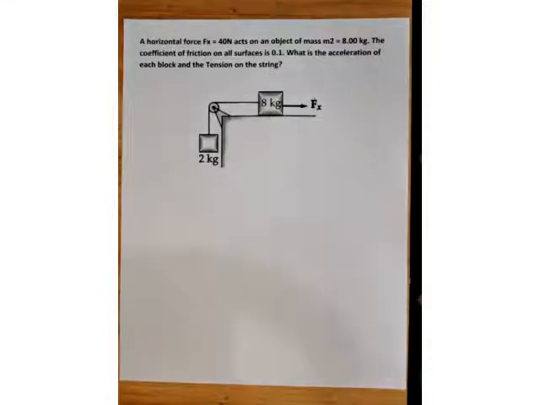Okay, so we're given a figure, and the two objects are being pulled by a force Fx to the right as given. The magnitude of the force is 14 newtons, which acts on the object of mass 2, or on the 8 kilogram mass. If the coefficient of friction on all surfaces is 0.1, what is the acceleration of each block and the tension on the string?